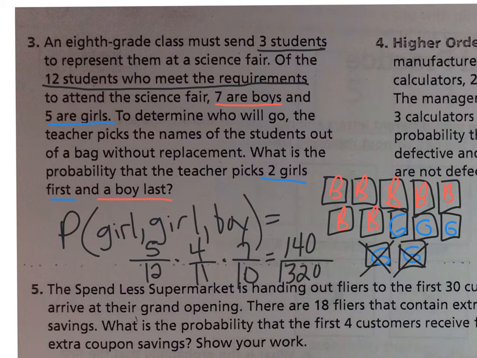You might notice those both end in zeros, so we could divide by 10. I will allow you to use your calculators, so if you want to put that in your calculator and then do that second PRB, and that'll do the F to D, that'll reduce that for you. Should reduce down to 7 out of 66.